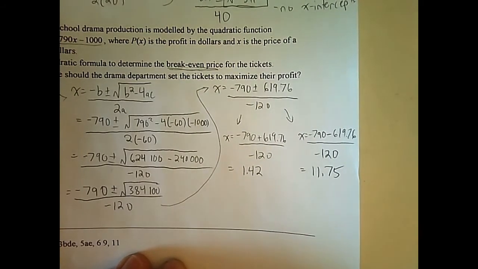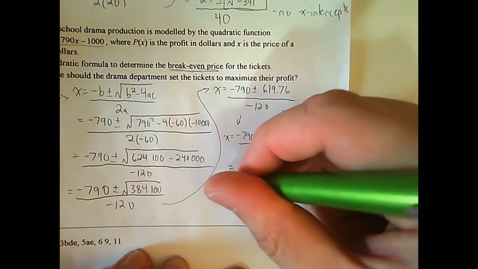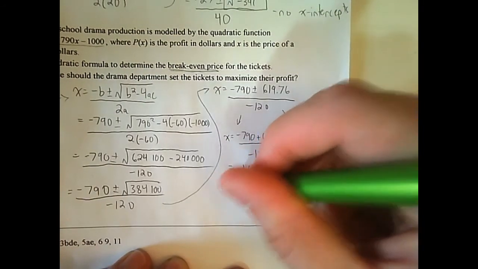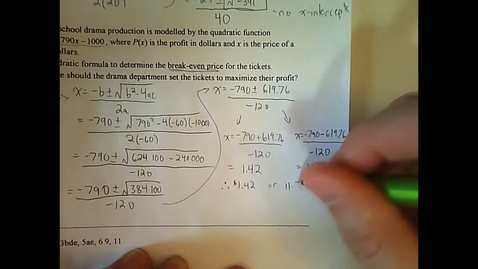So there are actually 2 prices where they could break even. Therefore, they could break even if they charge $1.42 or $11.75.